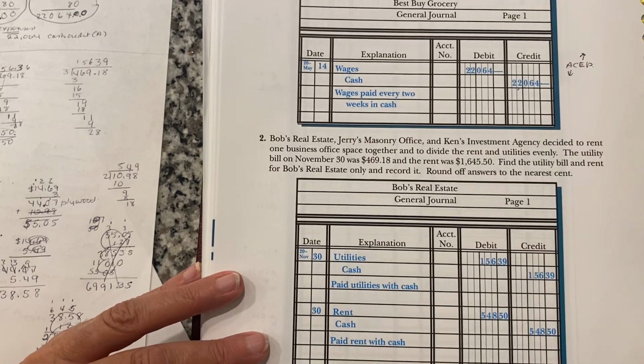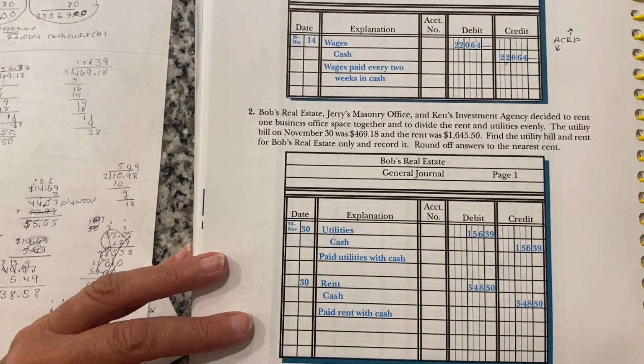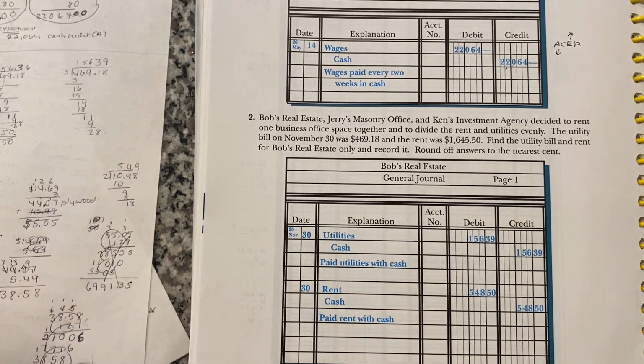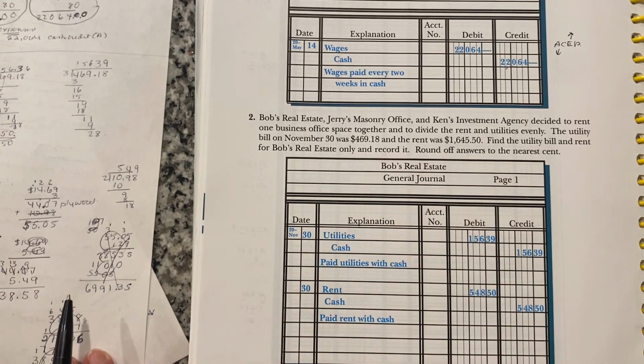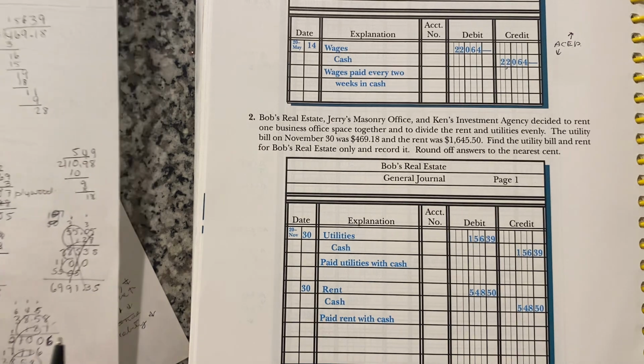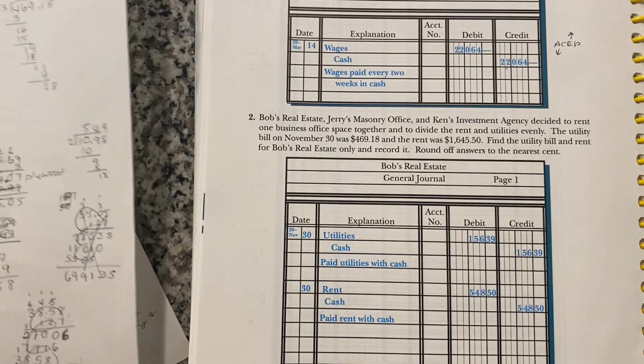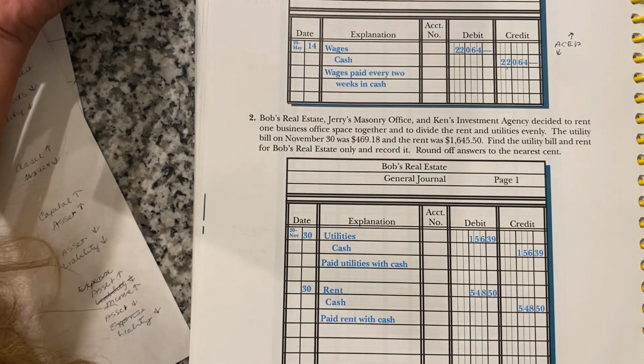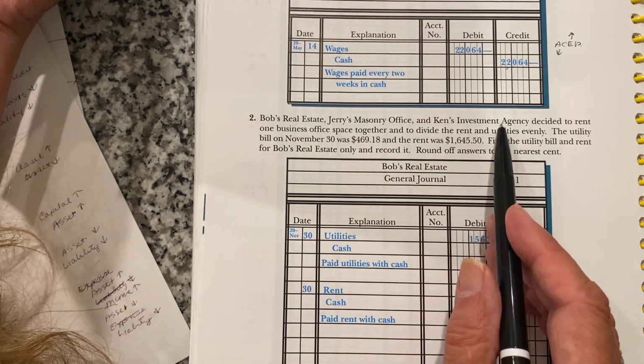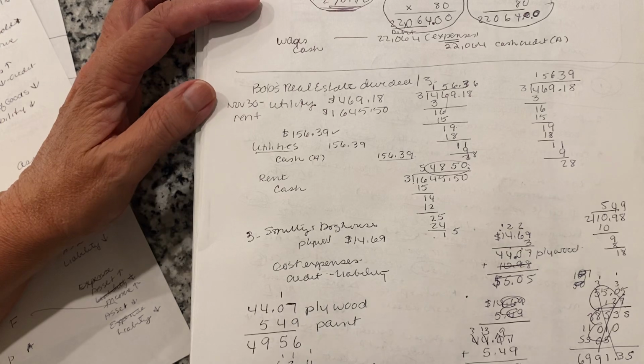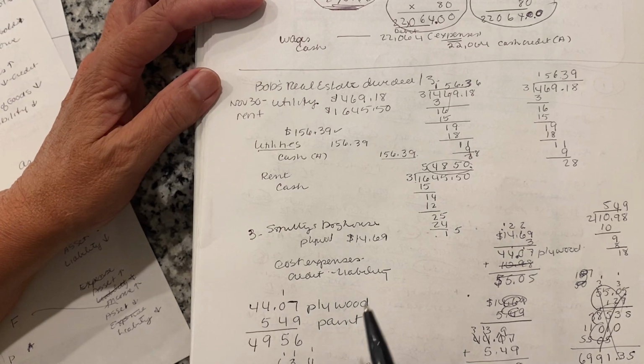The other hard part is figuring out all of this part. So Bob's Real Estate, Jerry's office. These are 3 different places, and together they had to pay all of this.